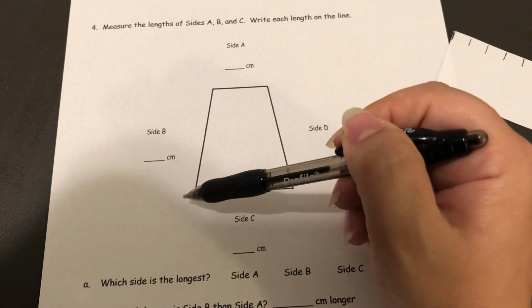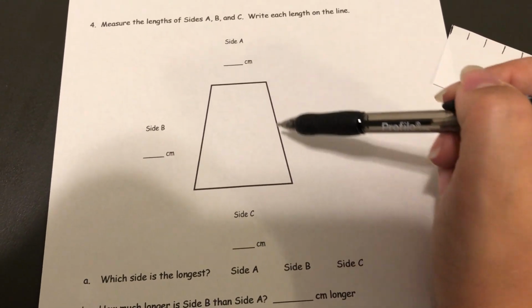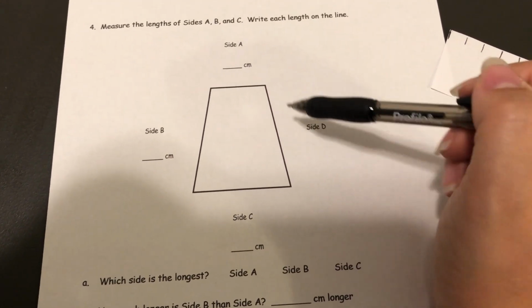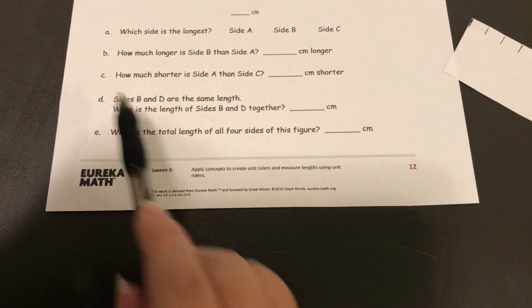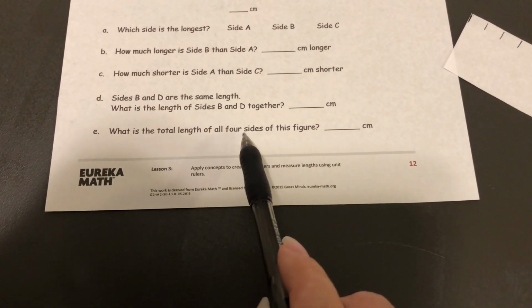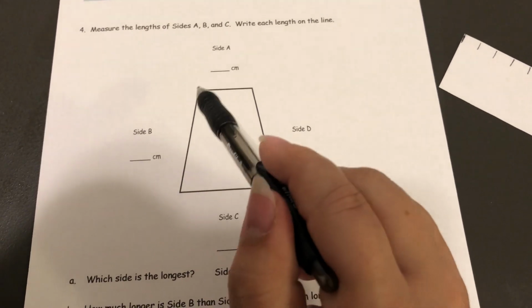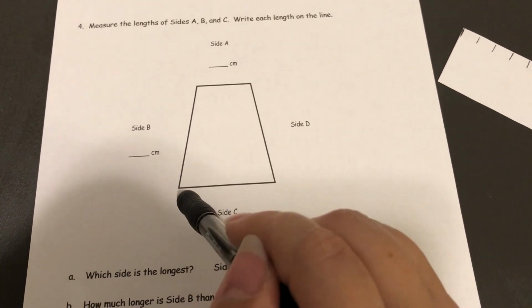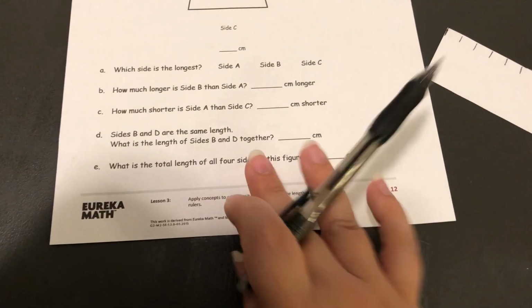So you would take this side length and this side length and add them together for D. And the last one, what is the total length of all four sides of this figure? So you'll take all of your side lengths and add them up to get your answer.